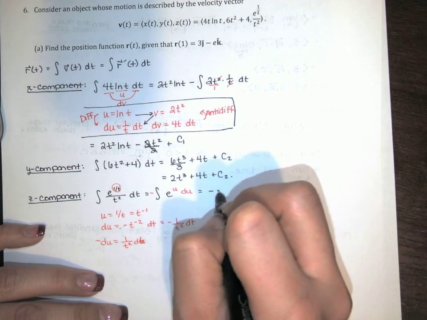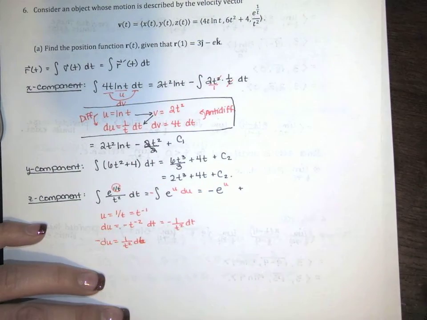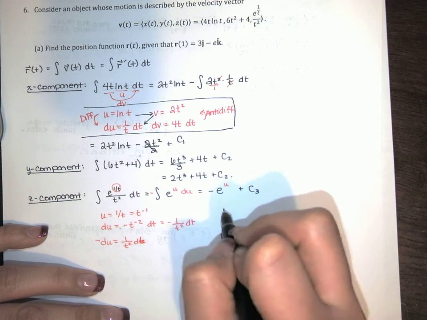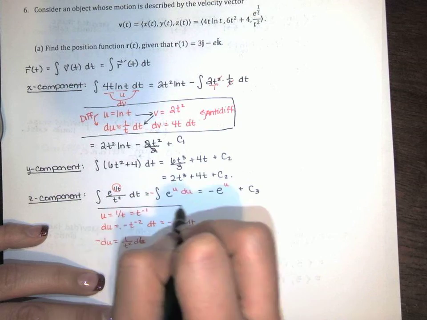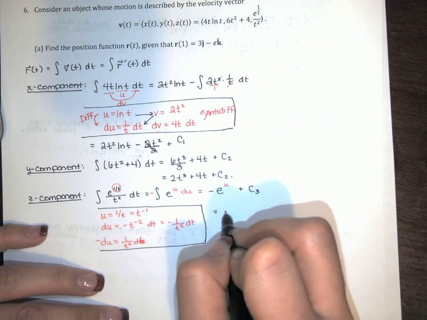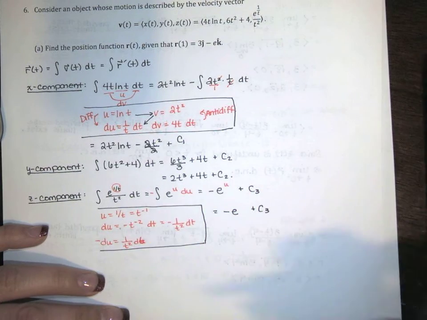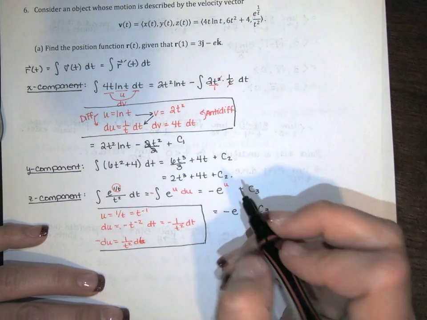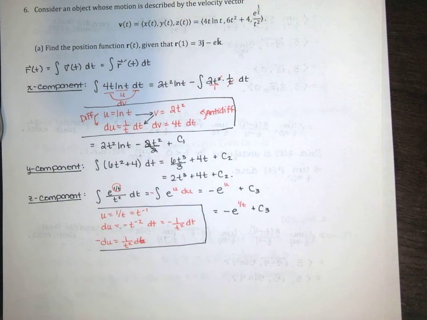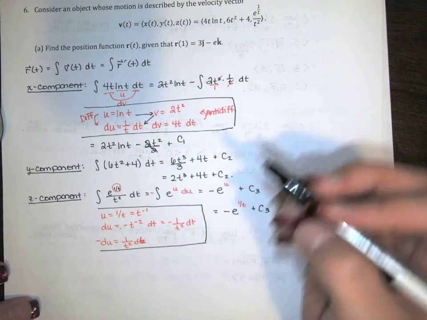Antiderivative of that is negative e to the u plus c. And I'm on my z component, so I'm going to call that c3, just sort of saying that's a separate line of reasoning. This is equal to negative e to the u plus c3, and u is 1 over t, so we have to back substitute. All right. So we compute the antiderivative of the x, the y, and the z components.